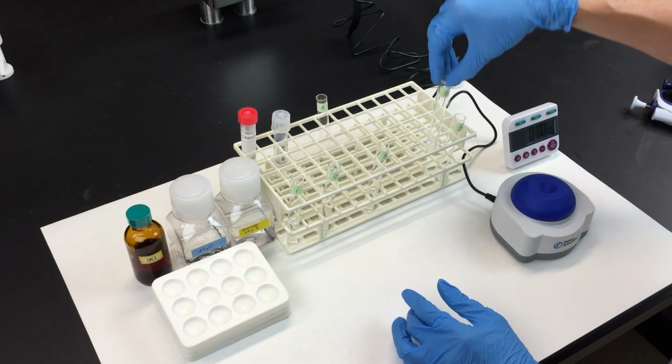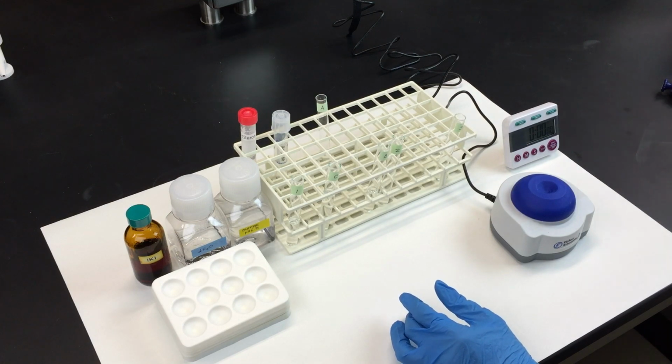Now add 2 milliliters of your amylase solution from tube B into tube 2.